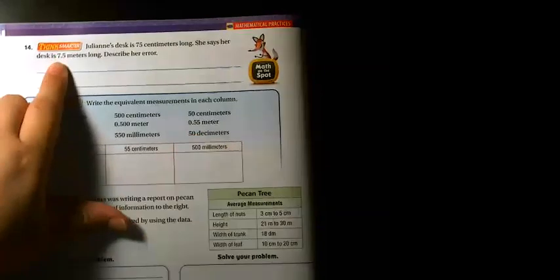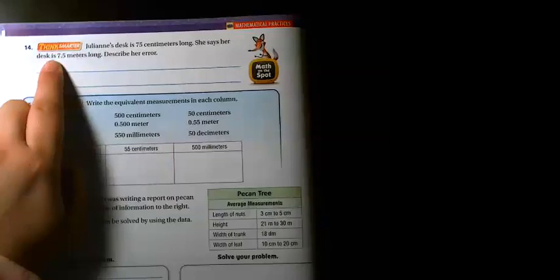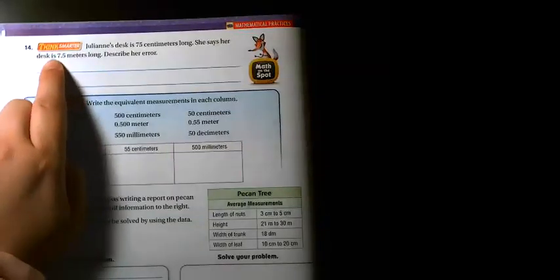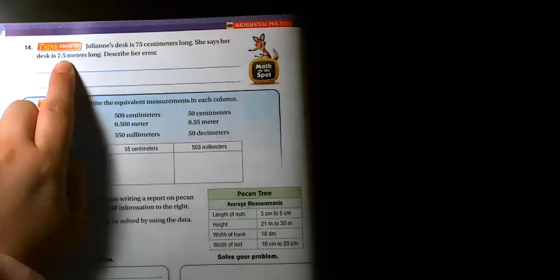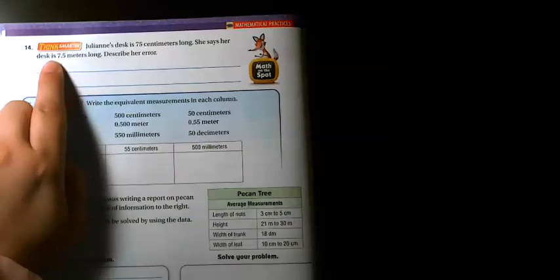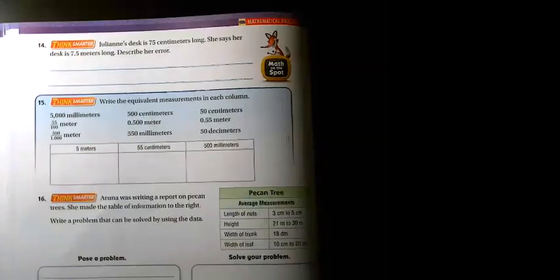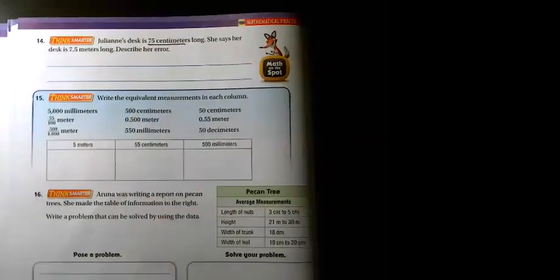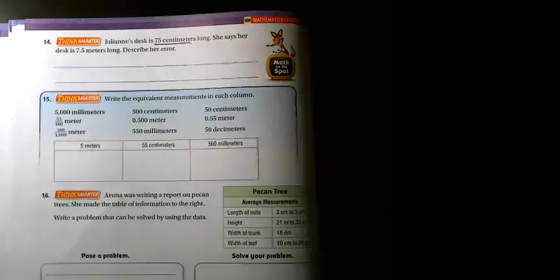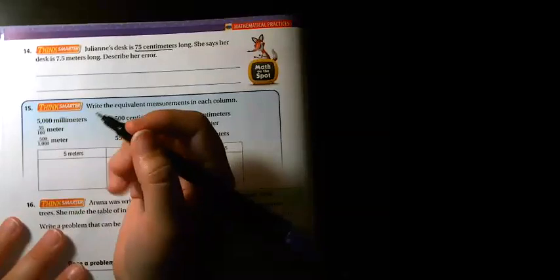And what she's saying here with her decimal is that there are 7 whole meters and then a half a meter. She's saying there's 7.5 meters for her desk length. Do you think her desk is that long? No. Okay. She's saying it's 75 centimeters, which would be 75 out of 100. Okay. So we need to prove that in our answer.